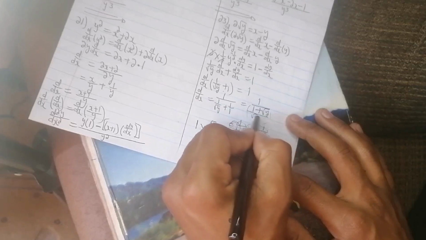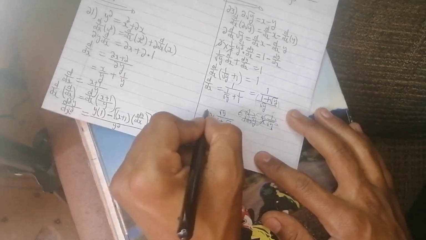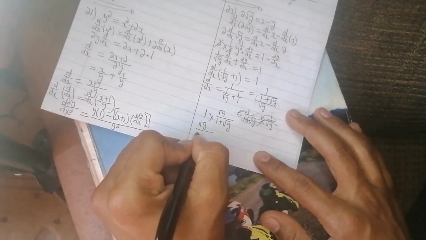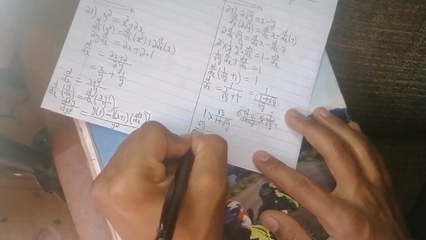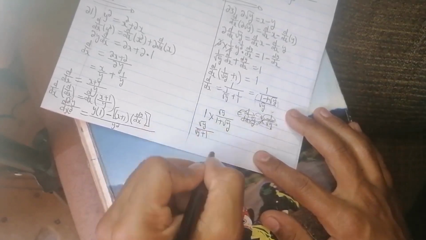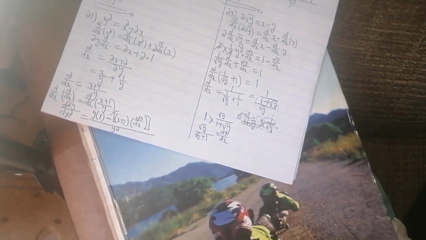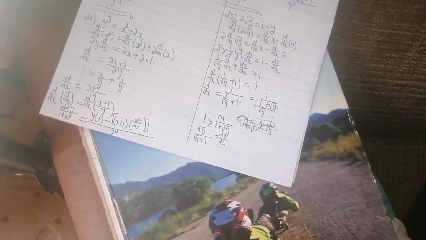Change this division line to multiplication, they will swap. Please be very careful. So you will have root y divided by root y plus 1 as the value of dy over dx. So your dy over dx is root y divided by root y plus 1.